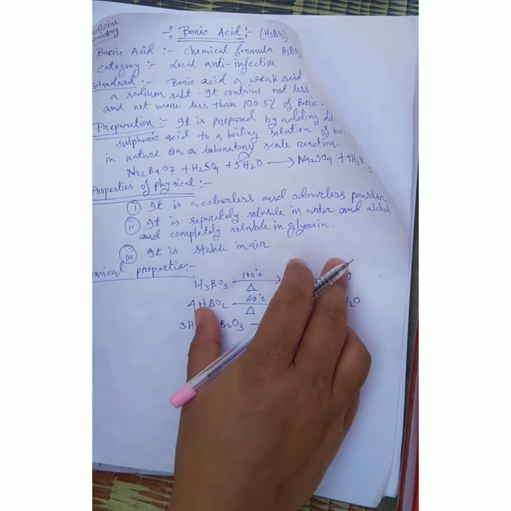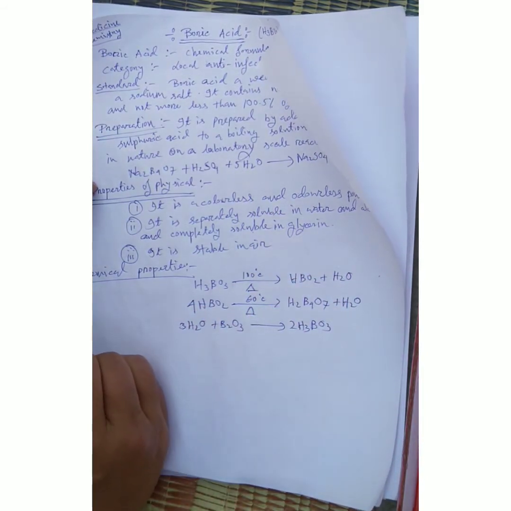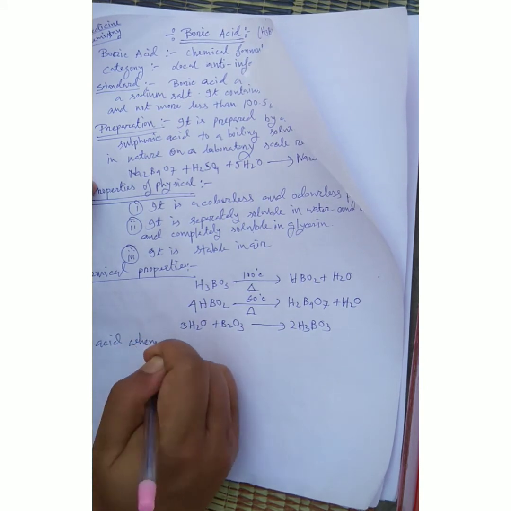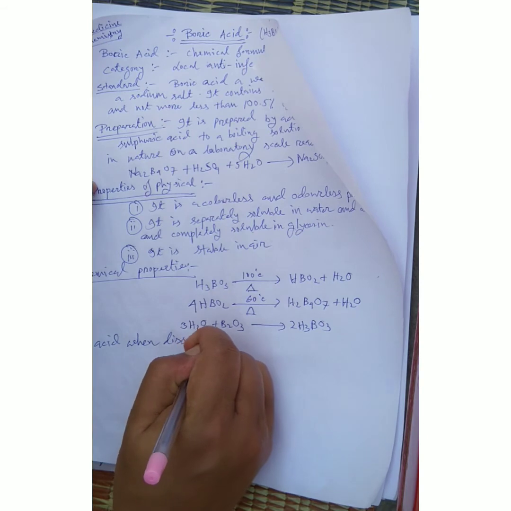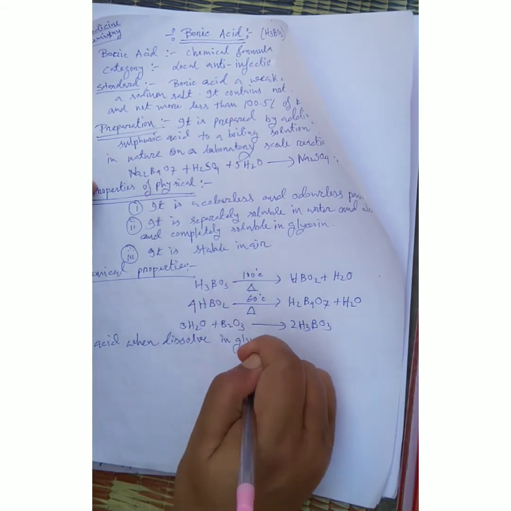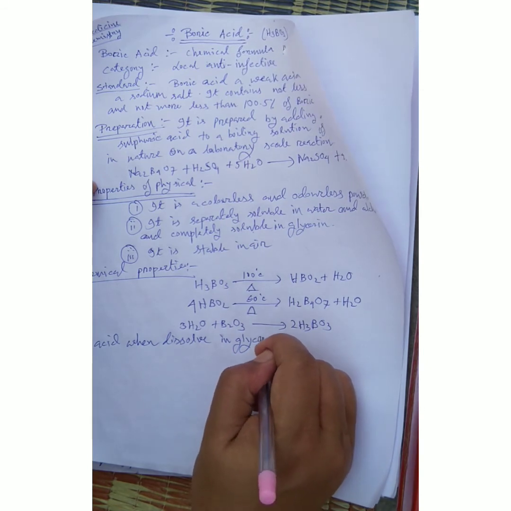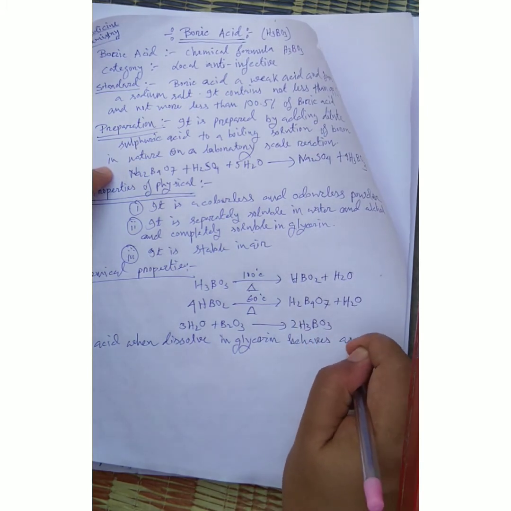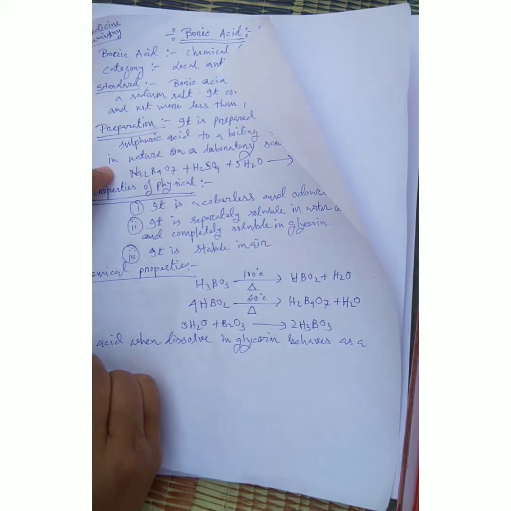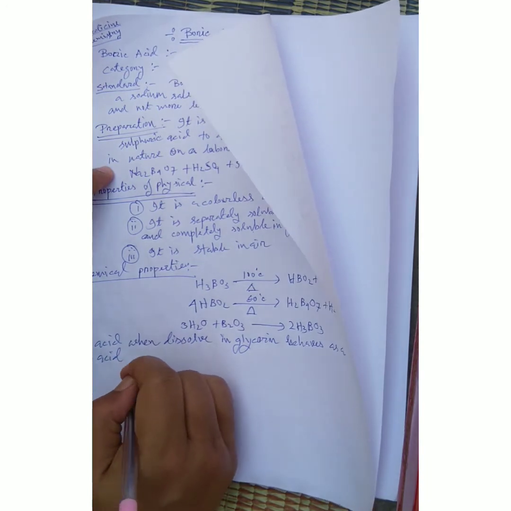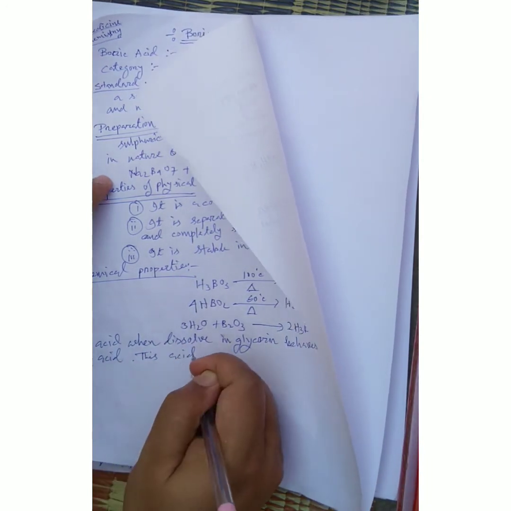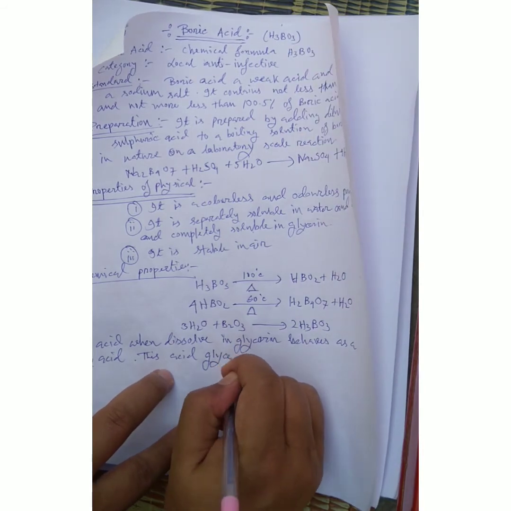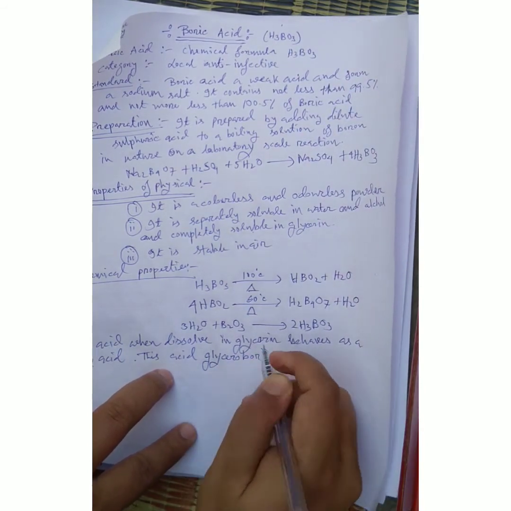Number 4, boric acid when dissolved in glycerin behaves as a strong acid. This acid is glyceroboric acid.